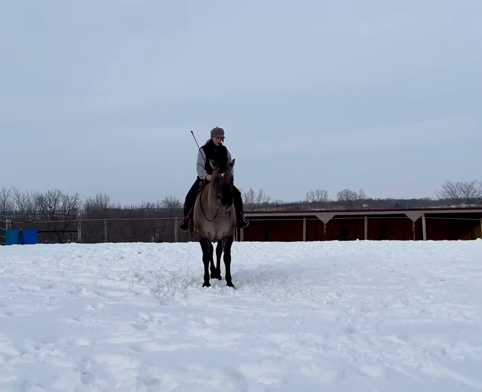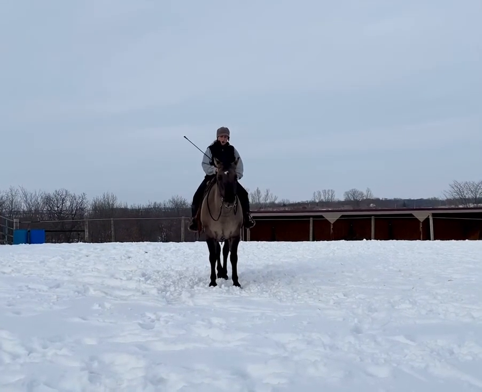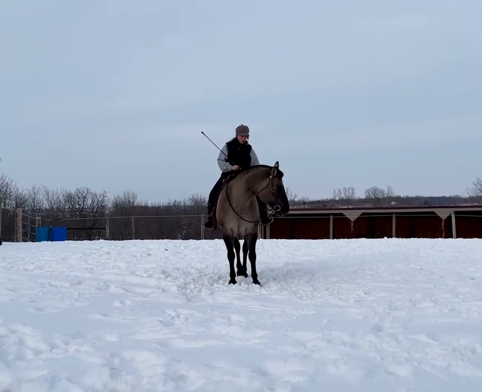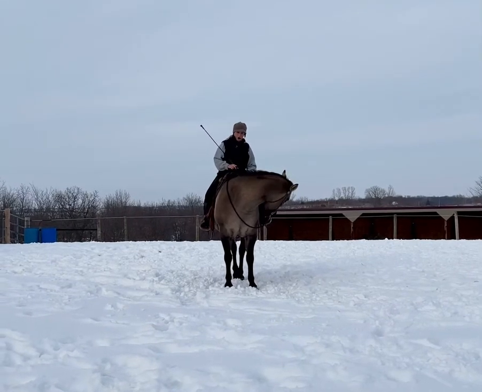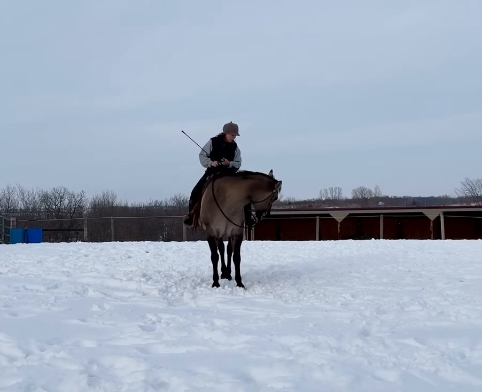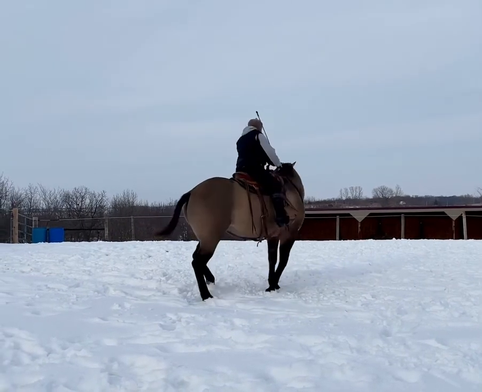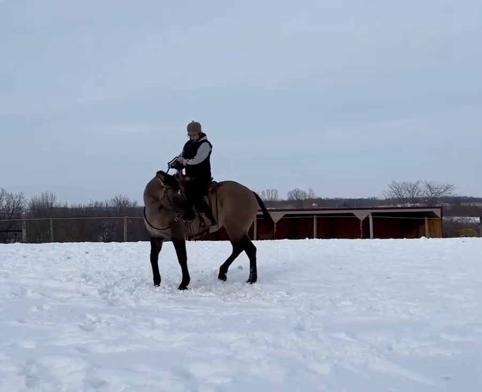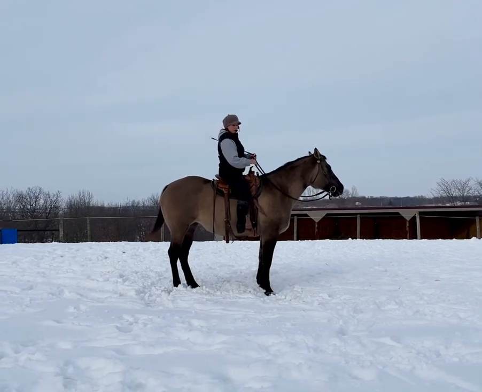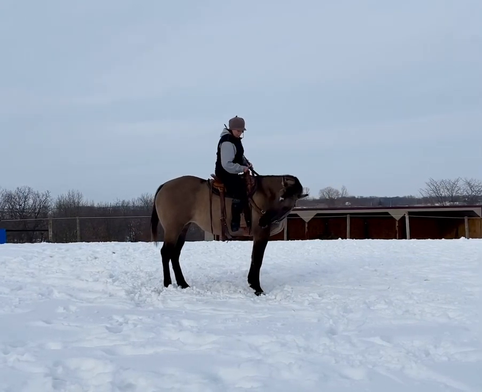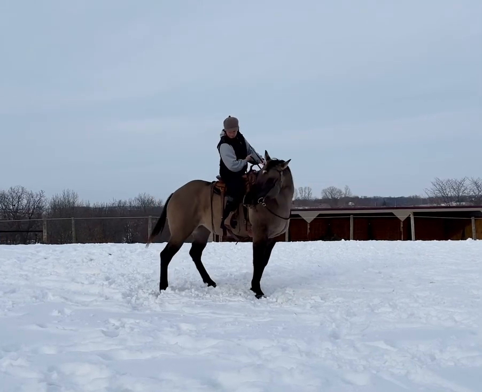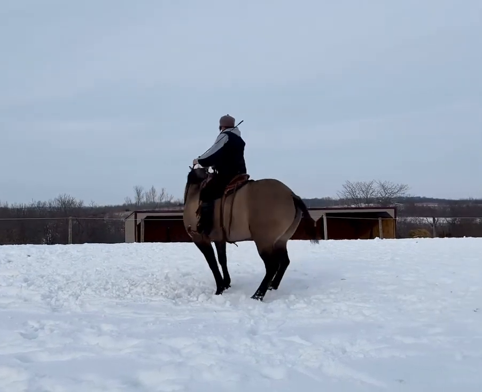So if I want to perform the hindquarter yield at the halt, it's perfectly acceptable for me to have some really deep flexion, right? So she can have her nose clear over here, and it's not going to get in her way of being able to yield her hindquarters. So if I bring the rein up here and bring my leg back and touch her on the side, she should yield the hindquarters, and the front end should stay primarily stationary. I'll show you on this side. Nice and light in the face, up to here, leg back, yield the hindquarters. There you go. That's my girl.